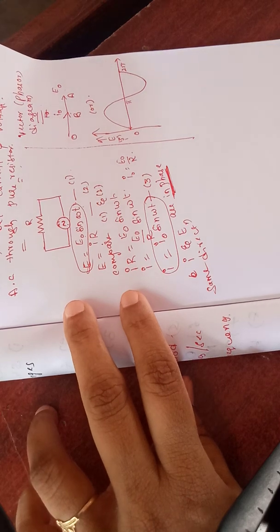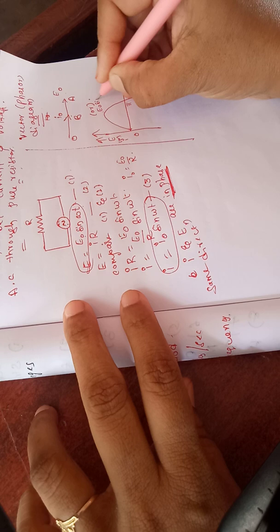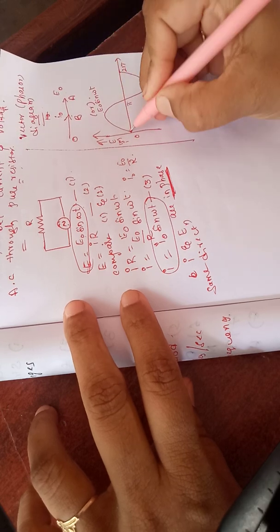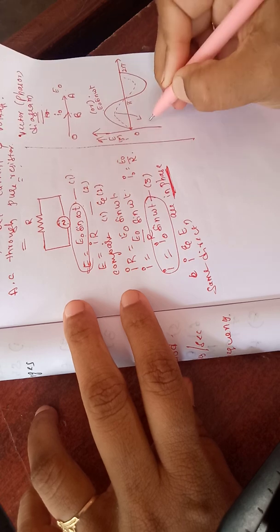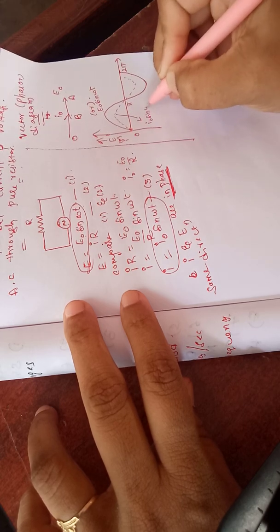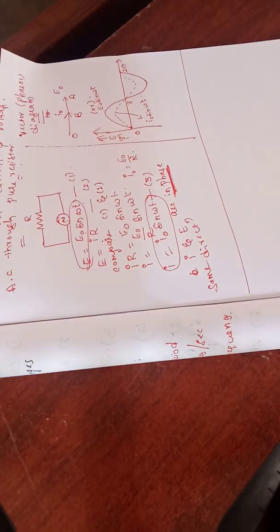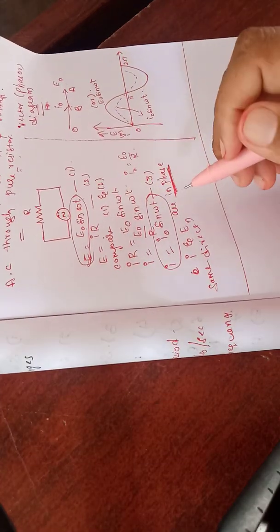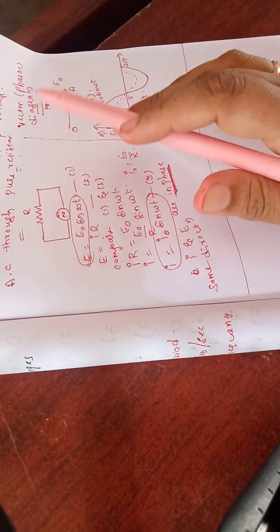Right? So now if this is the voltage, E naught sin omega t, both are in phase, no? So this becomes current I naught sin omega t. So this is the relation between the voltage and current when AC flows through pure resistor.